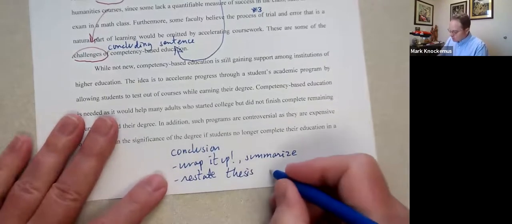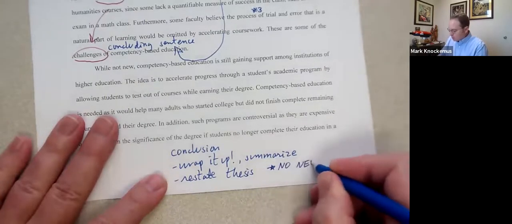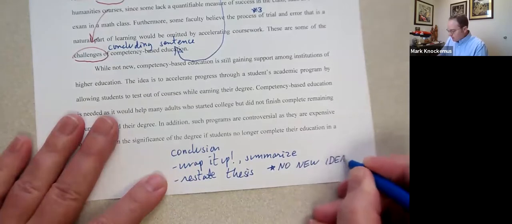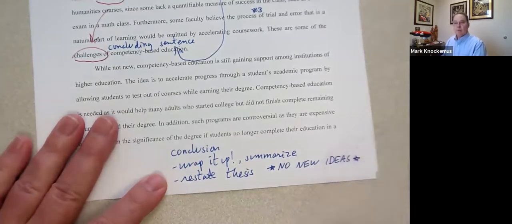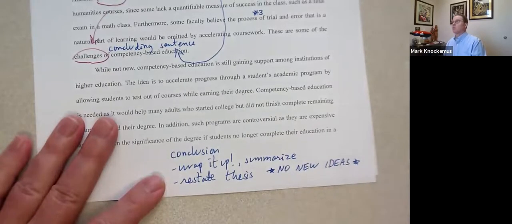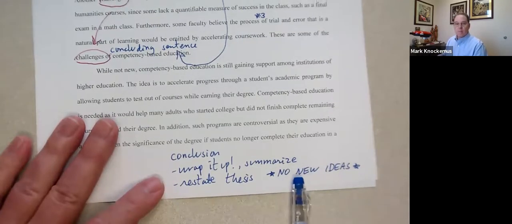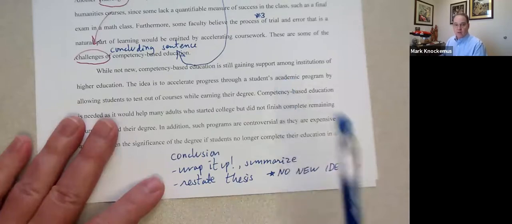And please, please, please, when you're ending a paper, it is not like a movie, right? We go to movies today and the movie is fixing to end and then something happens and you're like, great, there's going to be a sequel. Papers don't do that. When they end, they end. Do not have a new idea dropped into your conclusion.